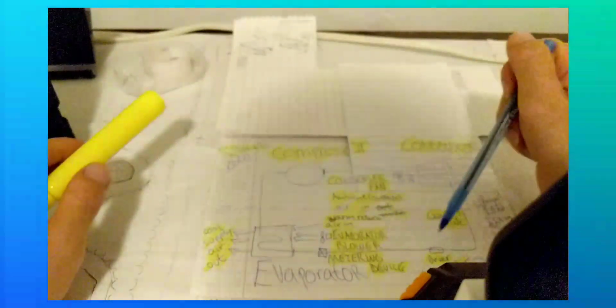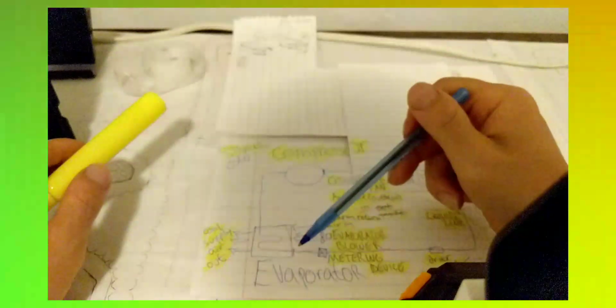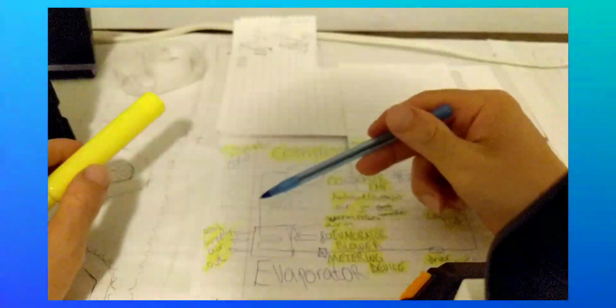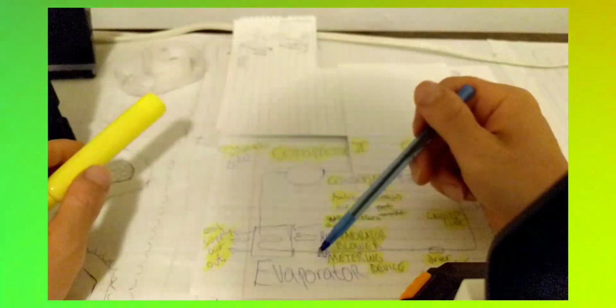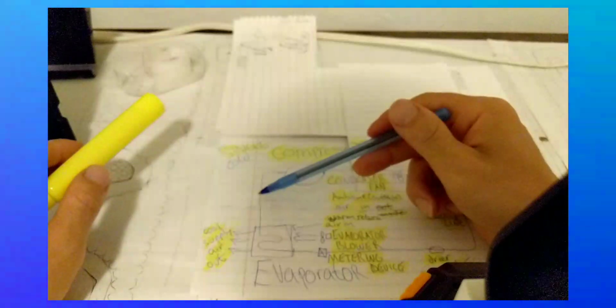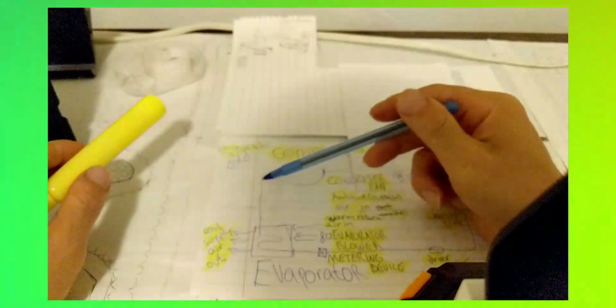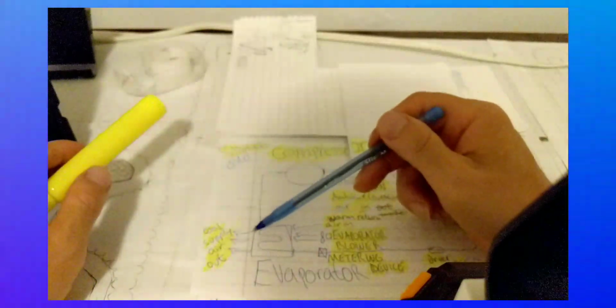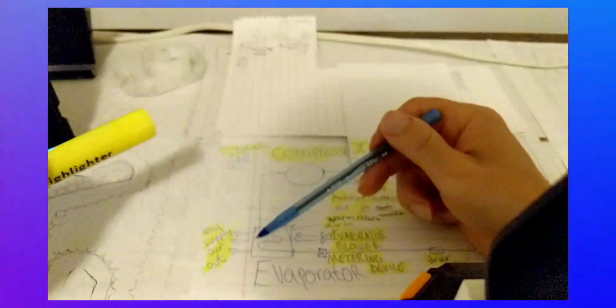So this is the hot line as we had before, and this is the cold side. As soon as this liquid goes into this box, it turns cold. Whatever process happens within this box, the cold air goes wherever it wants.